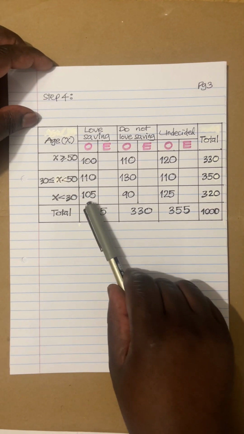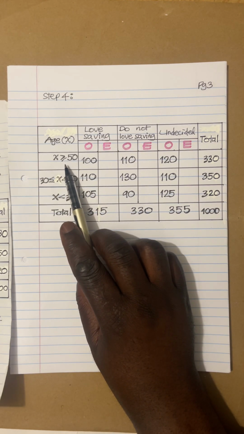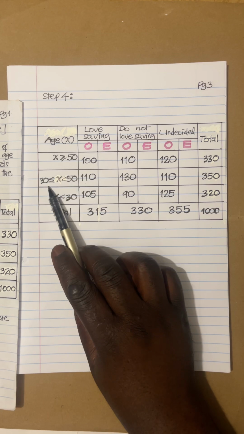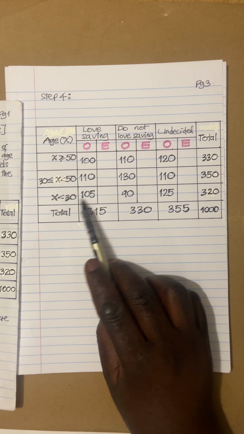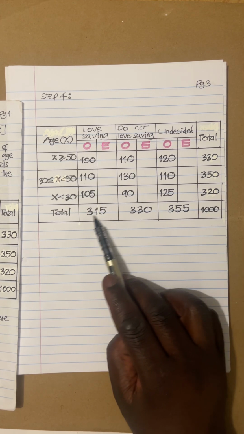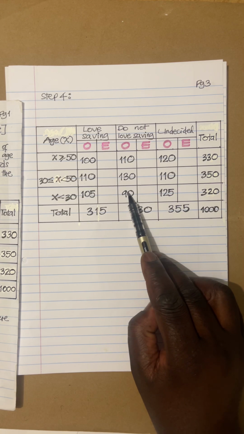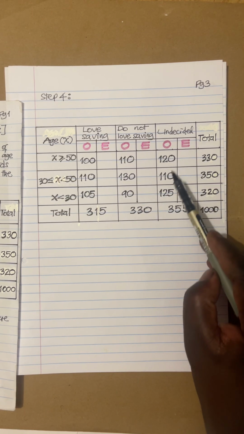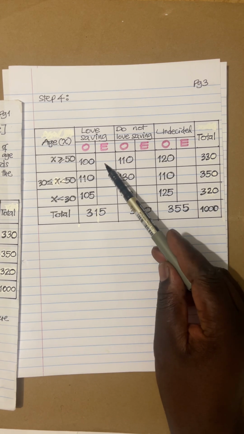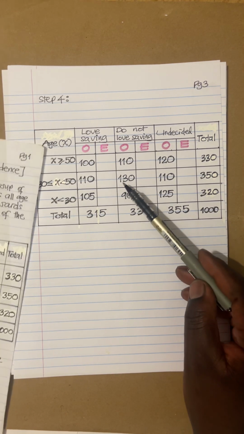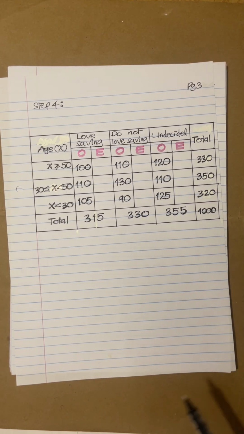So these are the observed frequencies: 100, love saving for the ages of 50 and above, and then 110 between 50 and 30, 30 inclusive, 115 below 30, 105 below 30. When you add these numbers up, obviously you get that. And also for do not love saving, and undecided, these are the observed frequencies, and therefore we need to work out the expected frequencies in those spaces, and moving across on the other side, we also need to work out these values here and so on up to there.